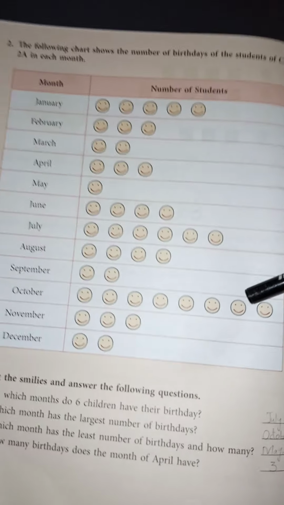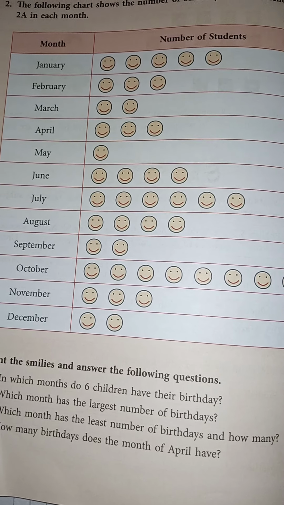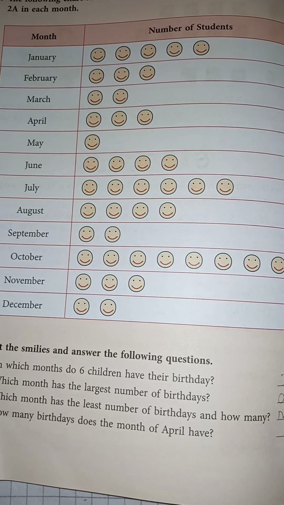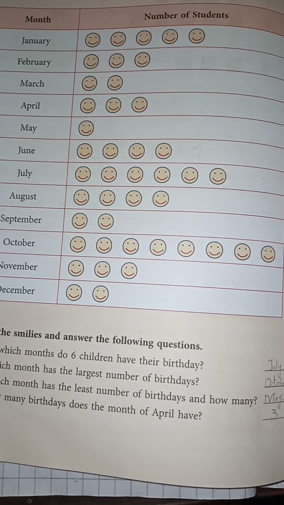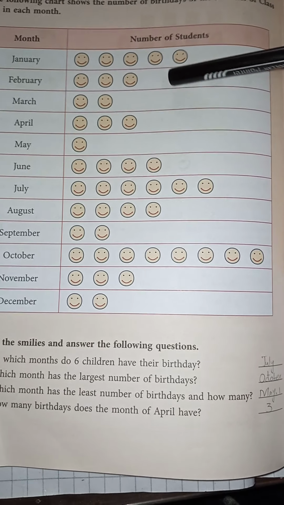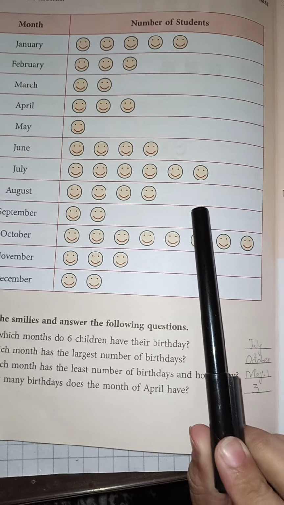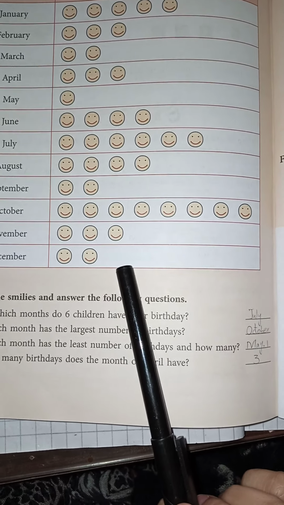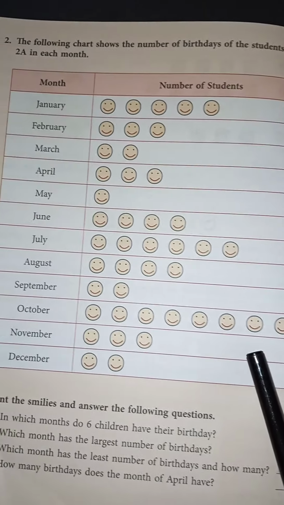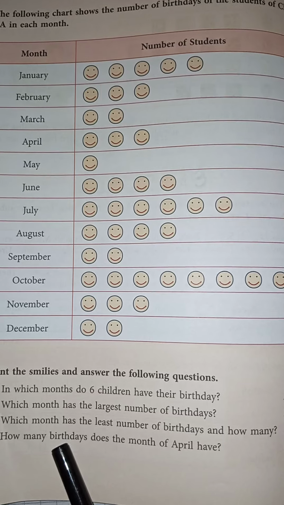Now we will jump to the fourth day work. Fourth day work, again an activity of data handling. Here happy faces are shown in the book, and months are there. In every month there are different celebrations for birthdays. Like in January there are 5 birthdays of the students of class 2A, and in February there are 3 students' birthdays: March 2 students, April 3, May 1, June 4 and July 6, August 4, September 2, and the same way October 8 students, November 3 and December 2. So these happy faces are giving us information about the birthdays of the students.